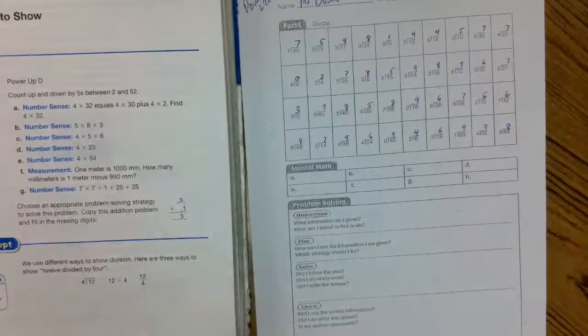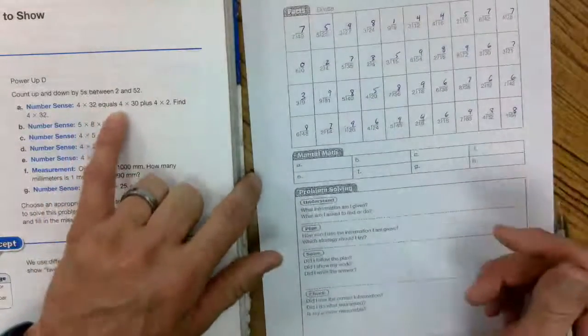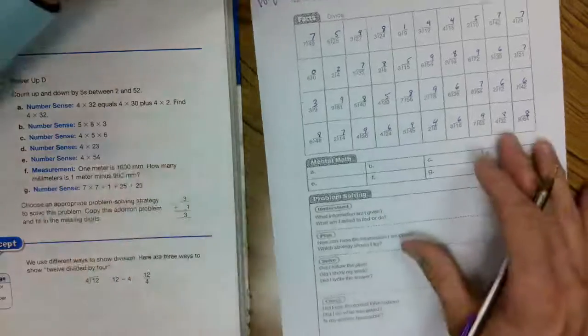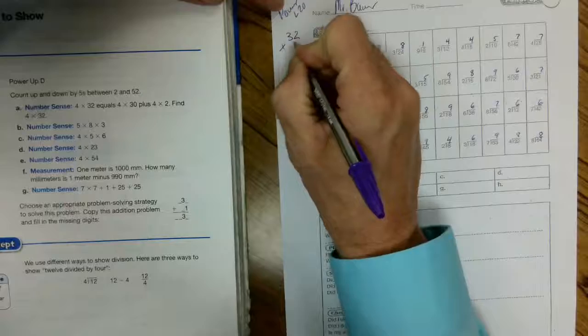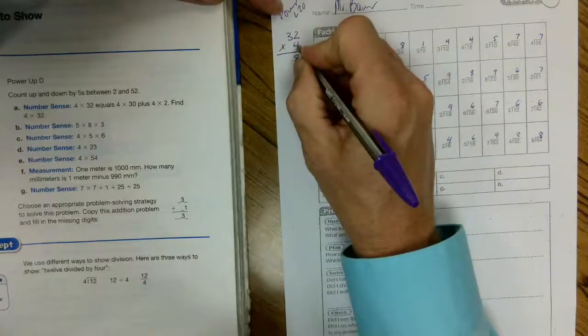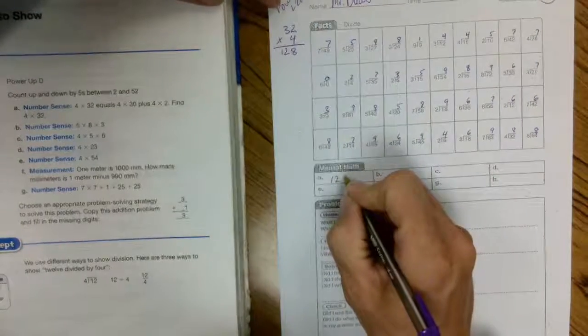Alright, mental math portions here. Number sense, it says 4 times 32 equals 4 times 30 plus 4 times 2. Find 4 times 32. So we're just going to stack this one up. 32 times 4. 4 times 2 is 8. And 4 times 3 is 12. 128.